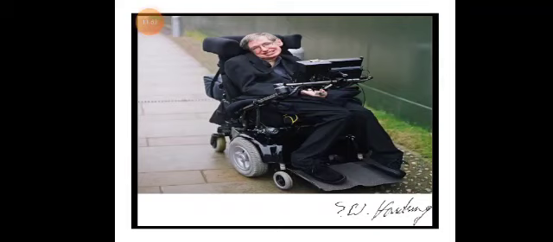Hawking was born in Oxford into a family of doctors. He was a bright student in his early academic life, but in high school, he was the third from the bottom of the class. Hawking was diagnosed with ALS, which means amyotrophic lateral sclerosis, a disease, in 1963 when he was just 21 years old.